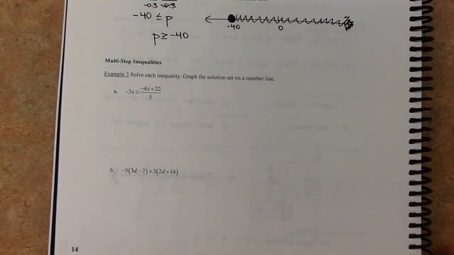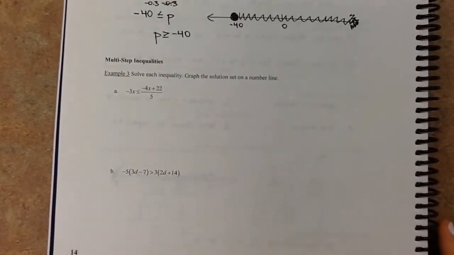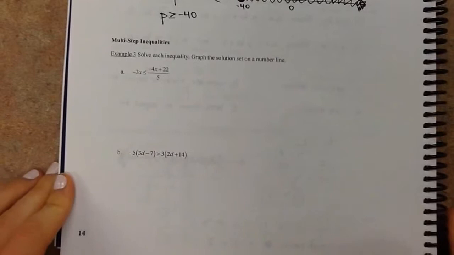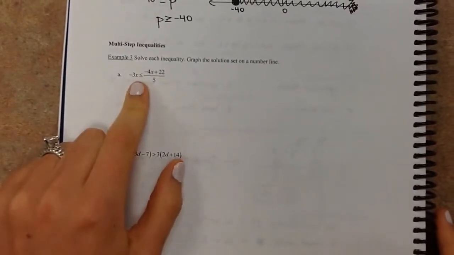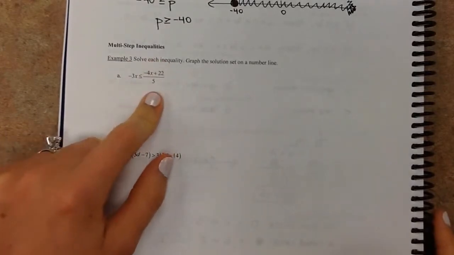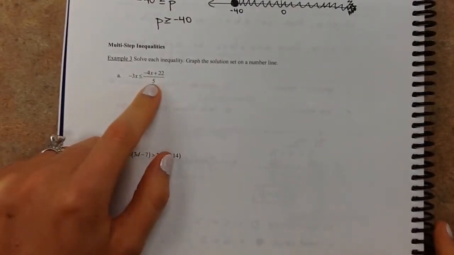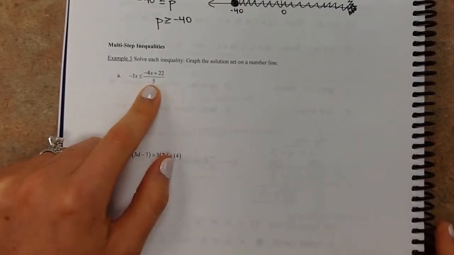Okay, in the second half of 1.5, we're going to deal with the more complicated inequalities where you've got addition and subtraction as well as multiplication or division. Okay, so this first example right here, we are trying to get just an x by itself on one side of the inequality. That is your end goal. So basically, you just want to look around and see what seems to be causing the most mayhem. What seems to be making it the most complicated? And I would say that it's this 5 in the denominator. That seems to be making one of the sides really complicated.